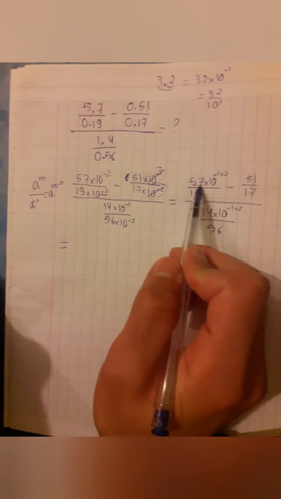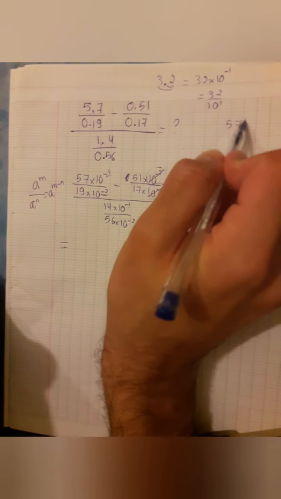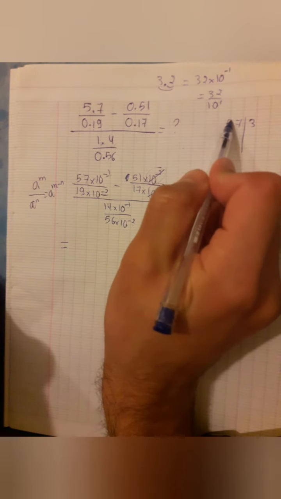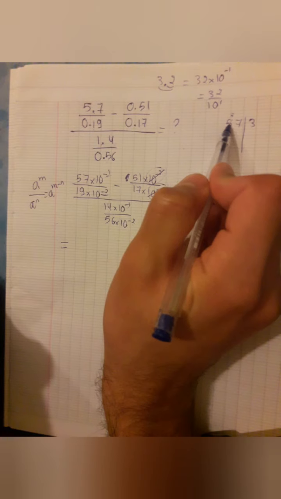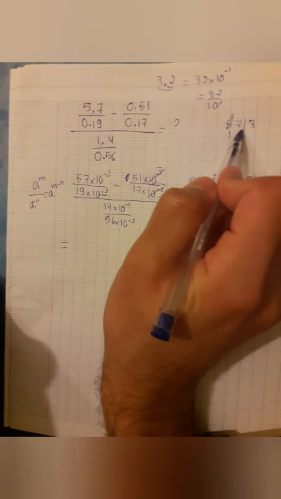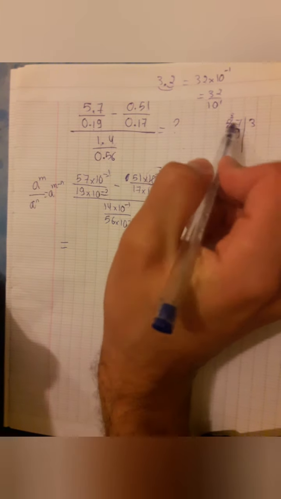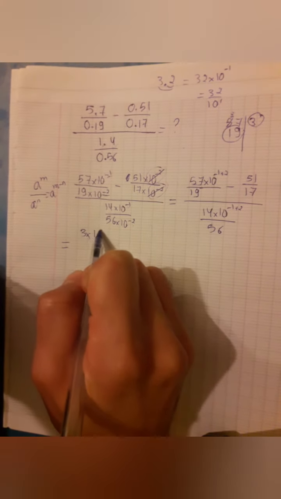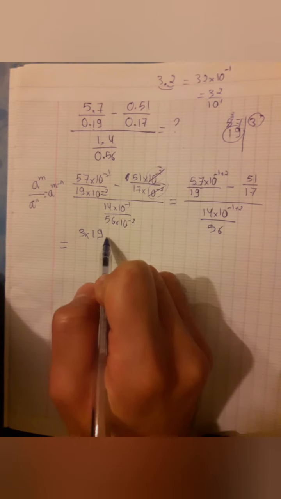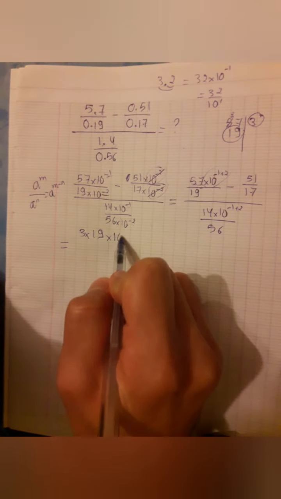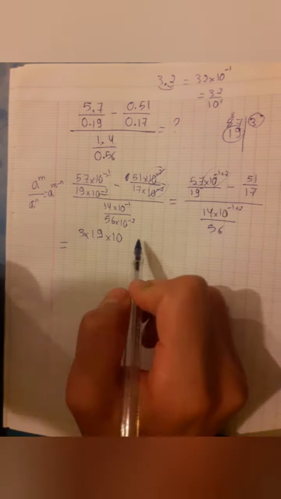So dividing 57 by 3: 5 has one 3, and the remaining is 2, because subtracting a 3 from 5 leaves 2 as a remainder. 27 has nine 3s. So basically 57 is 3 times 19, so we're going to substitute 57 with 3 times 19. And we're going to do this times 10 to the power 1, because minus 1 plus 2 is 1.